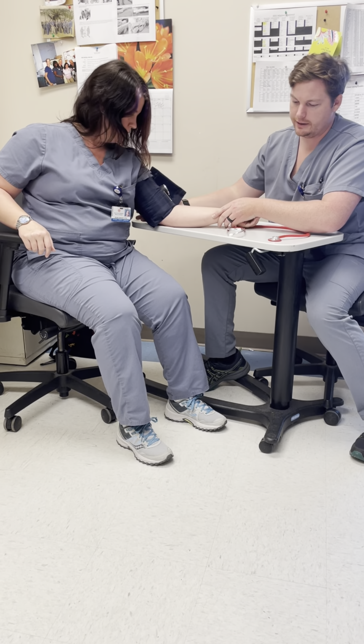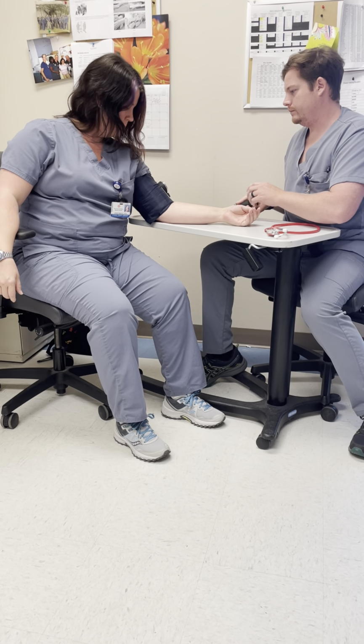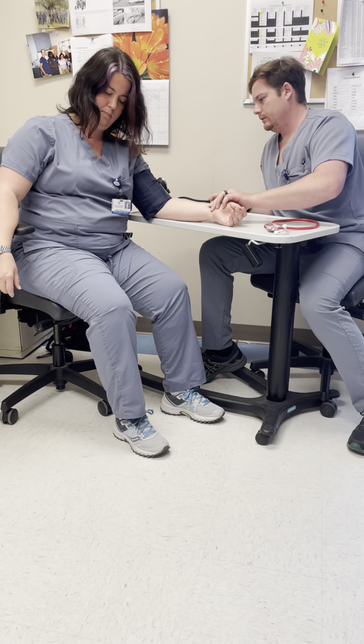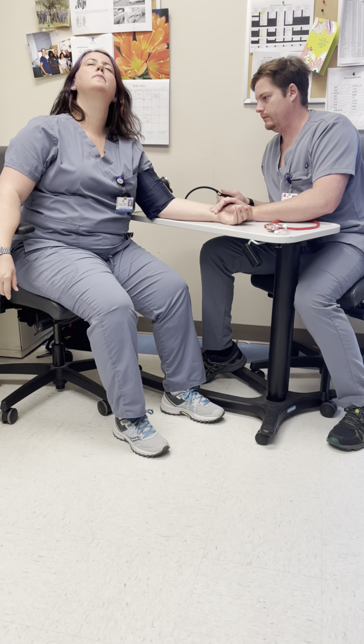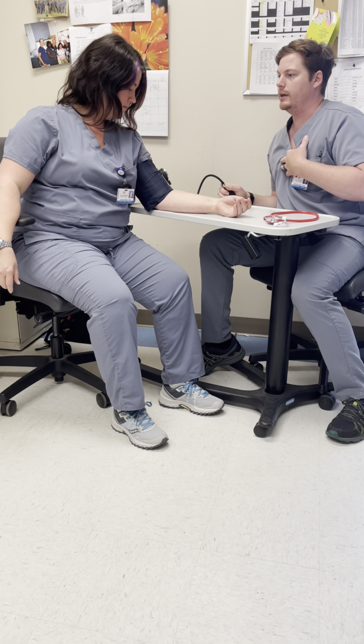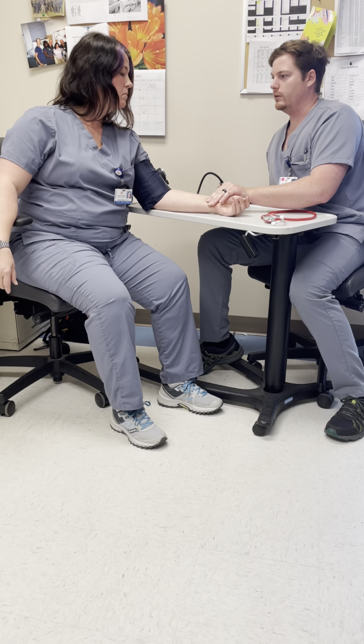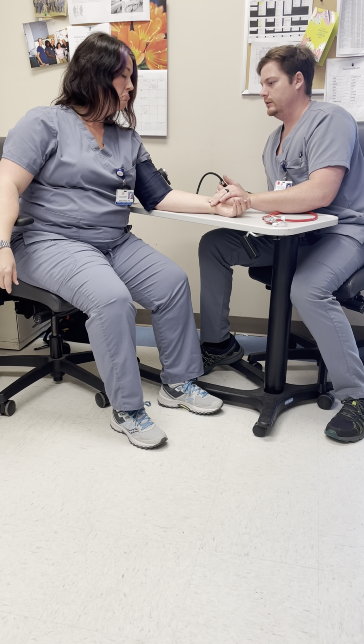Yeah, don't cross your legs. Make sure your feet are on the floor. Let's see how low I can go. Yeah, and when we do the blood pressure, we're going to make sure we get it close to where your heart level is. But if it doesn't feel comfortable, we'll just keep it at this level. So whatever you prefer.